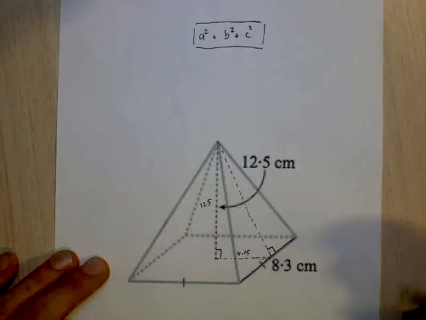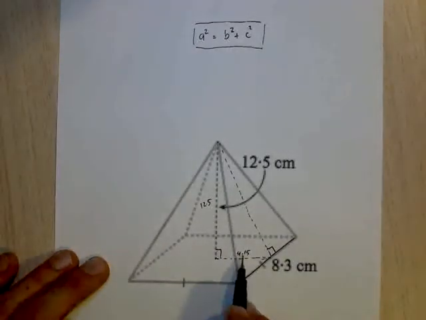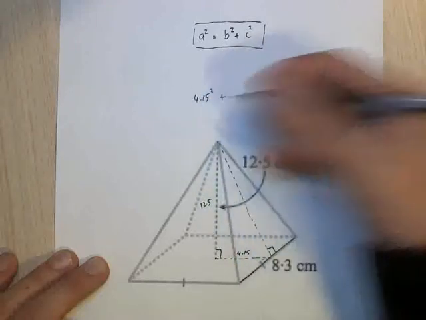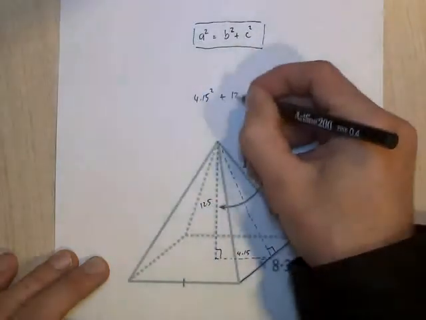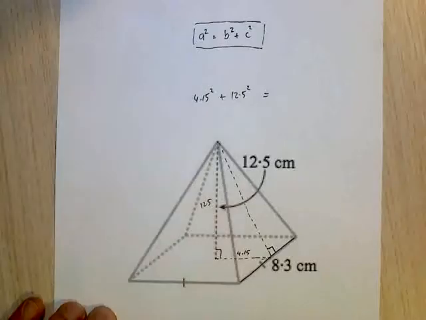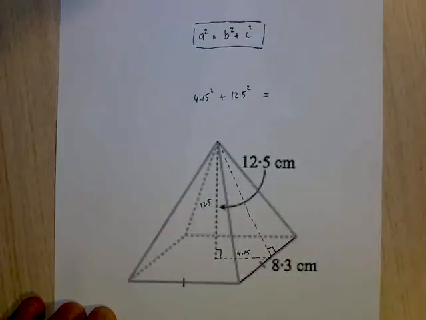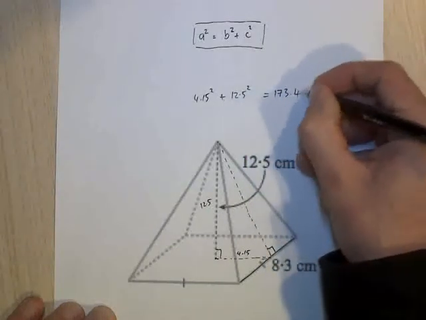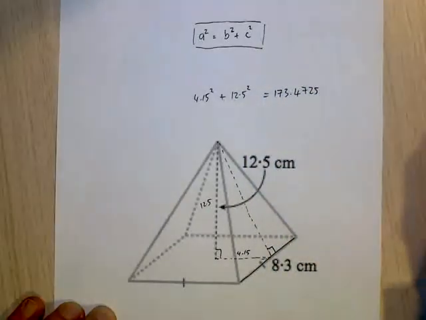To work out that long side, we take 4.15, we square it, and we add 12.5 squared. That will give us a total of 173.4725 on our calculator.